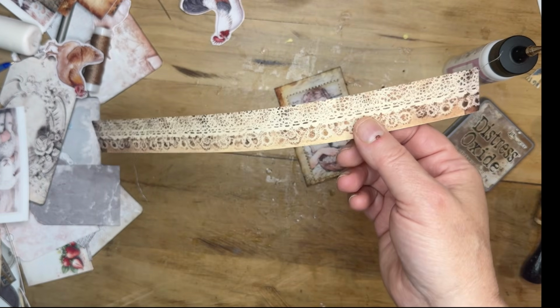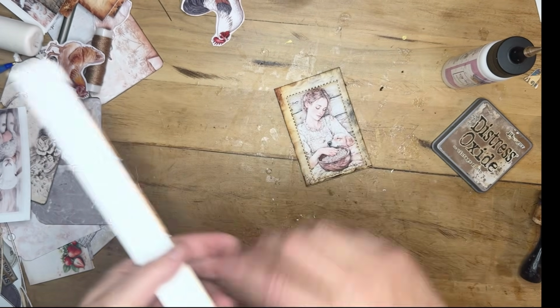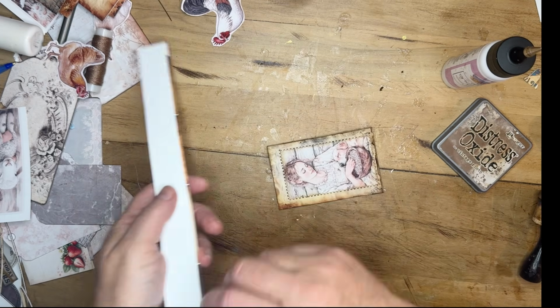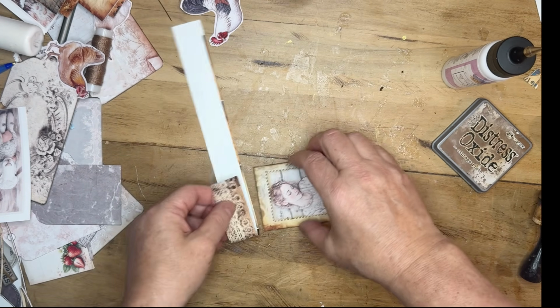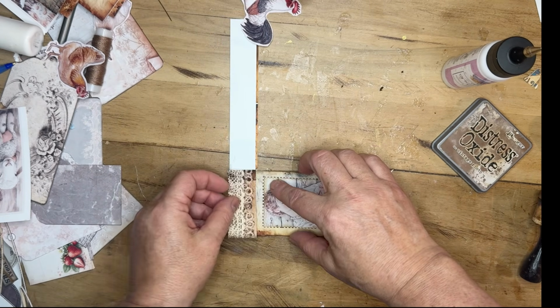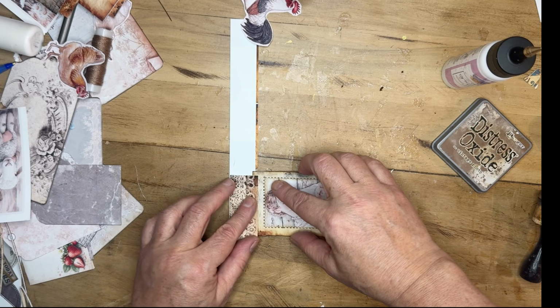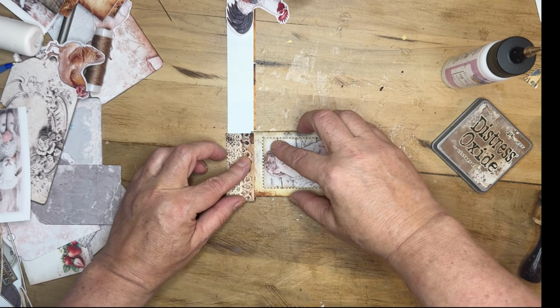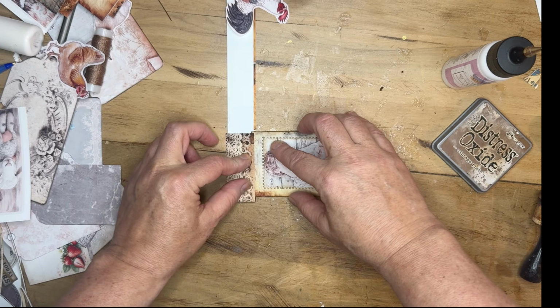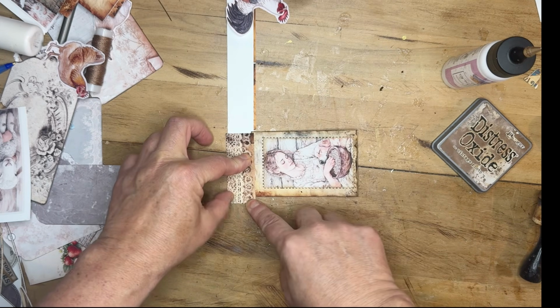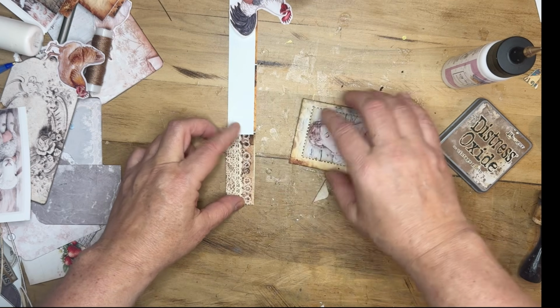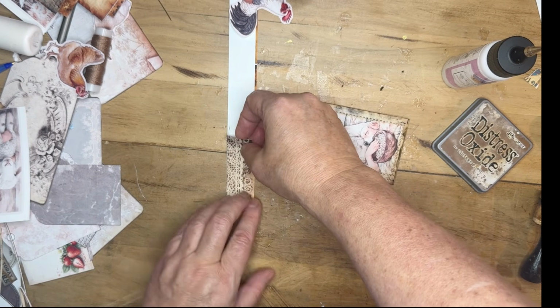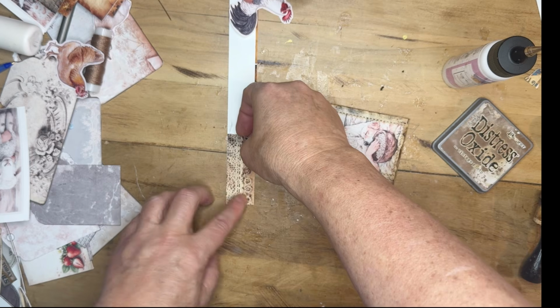I like to create one that'll be the same width as this, so I'm going to use a scrap that I have, and then I'm just going to measure the length that I want. This way I can also adjust, so this is going to be longer. Might have been too long.